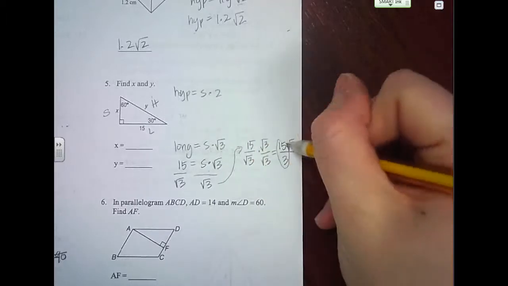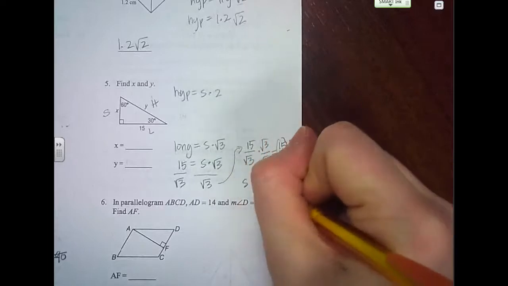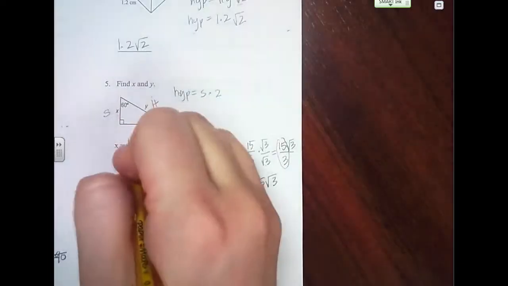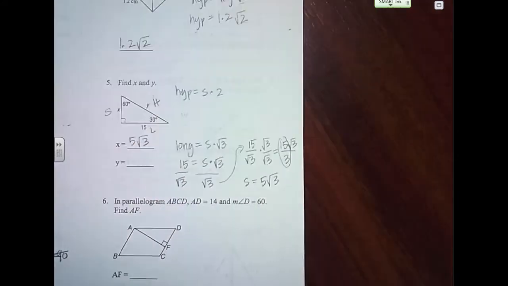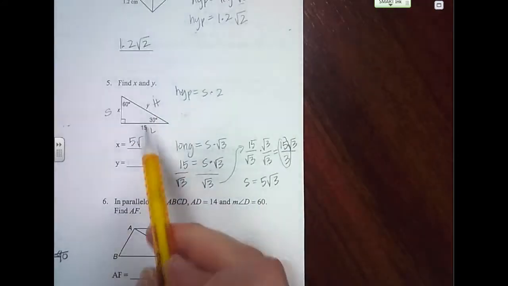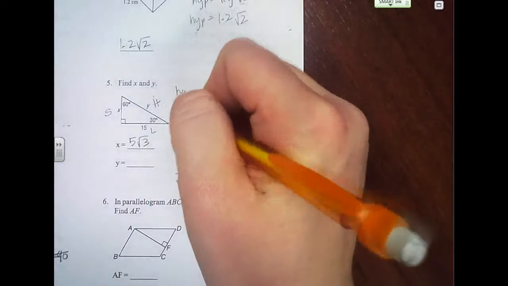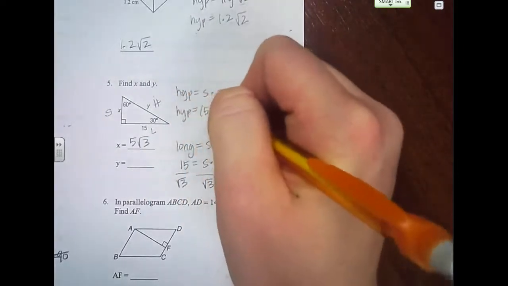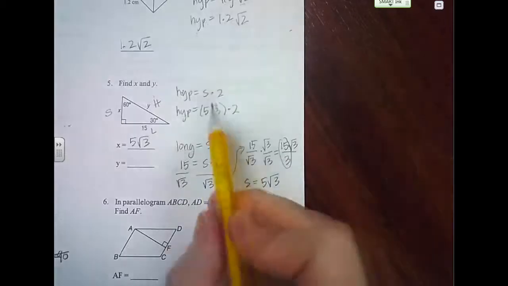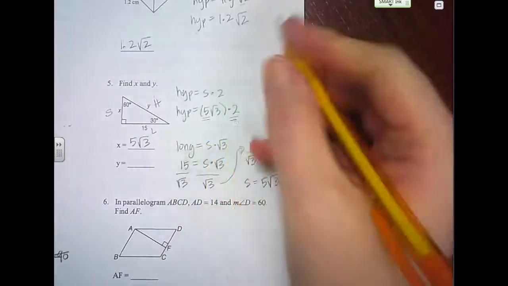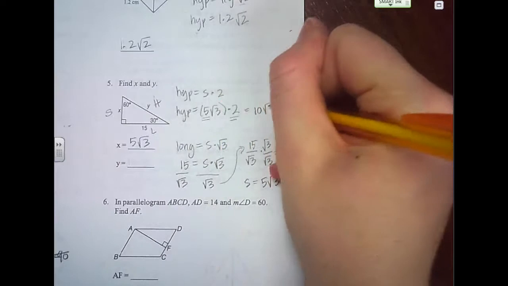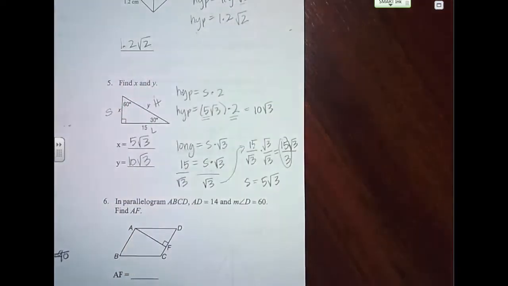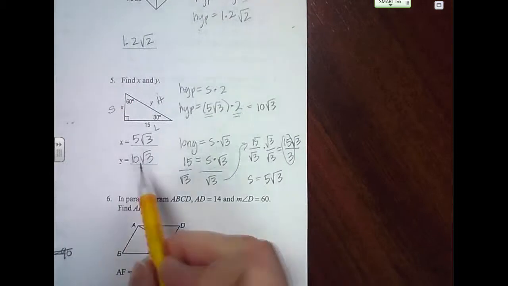You can reduce this 15 and 3, so we find out the short leg is 5 square root 3. And the short leg was x, so then in the x blank, we'll put 5 square root 3. Then y is the hypotenuse. So in order to find the hypotenuse, we did short times 2. Well, we just found the short leg was 5 square root 3. When you're multiplying, you can multiply these numbers on the outside, so that would give us 10, and the square root 3 just has to stay. And that is y.